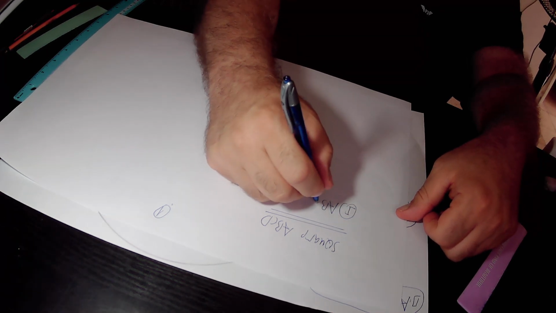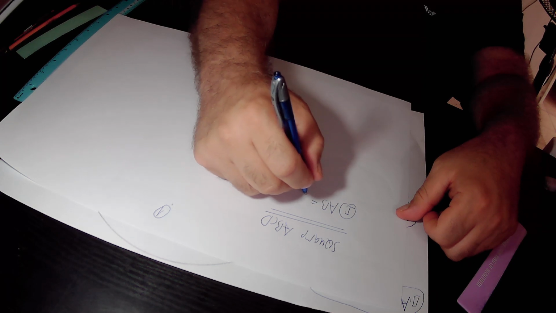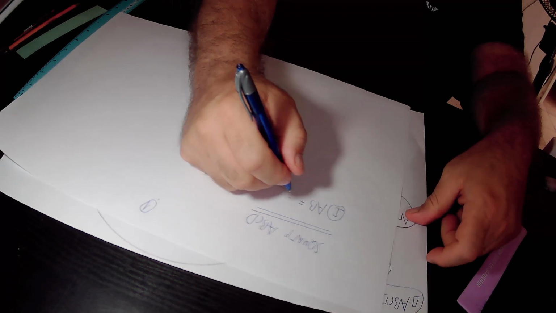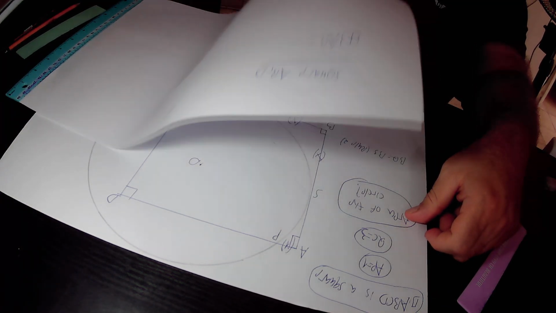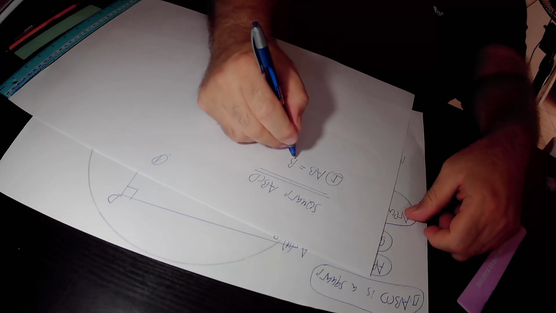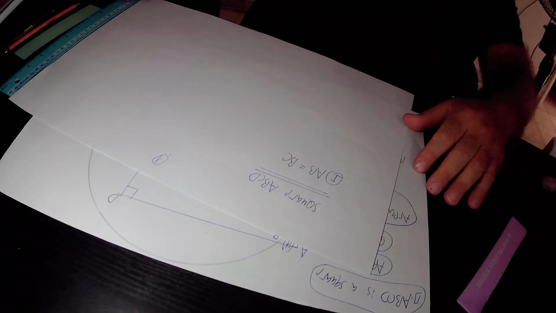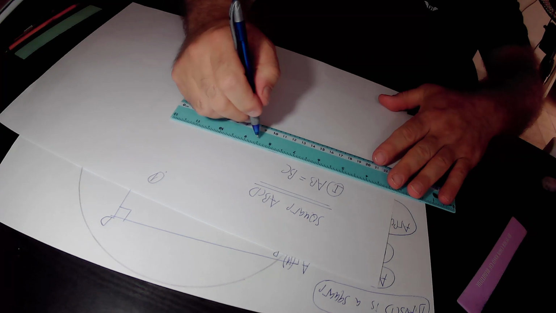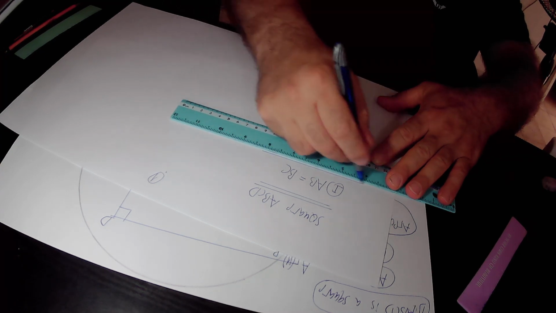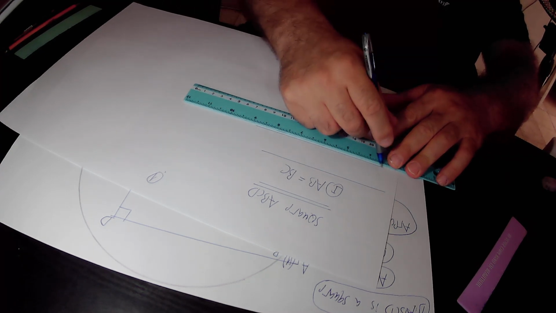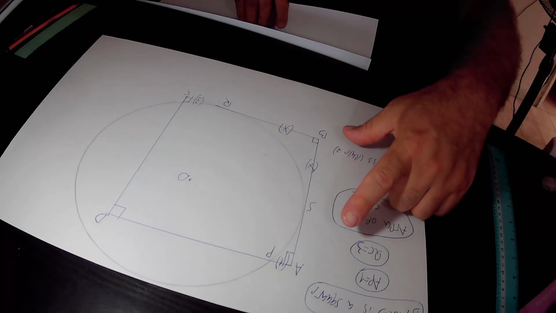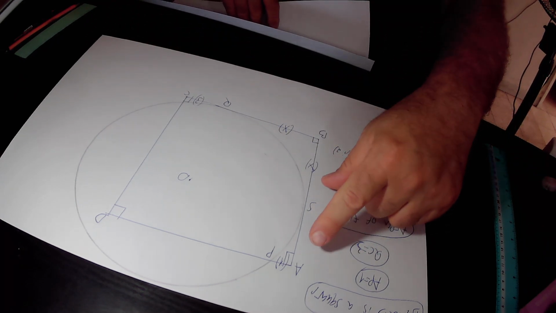So this is equation 1. Side AB equals side BC in square ABCD. AB in total equals AS plus SB.